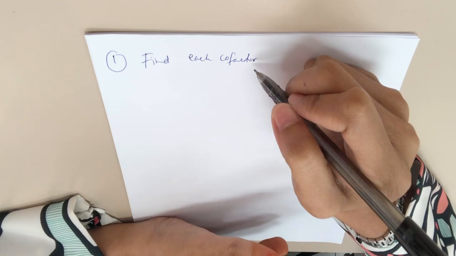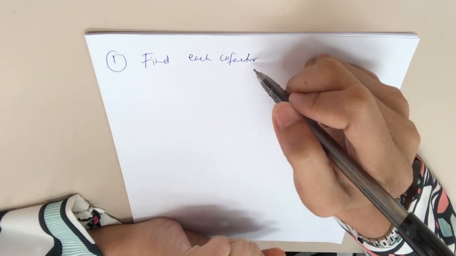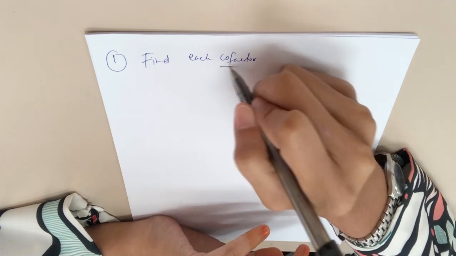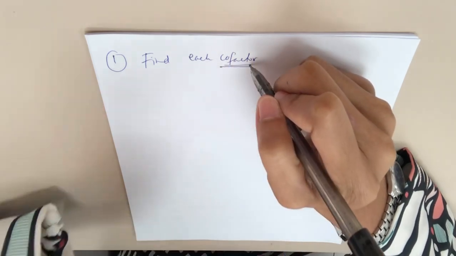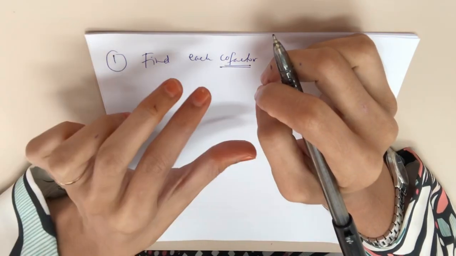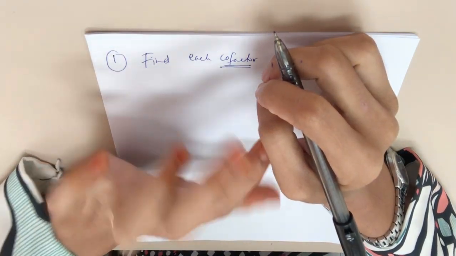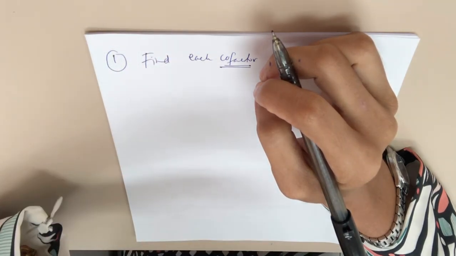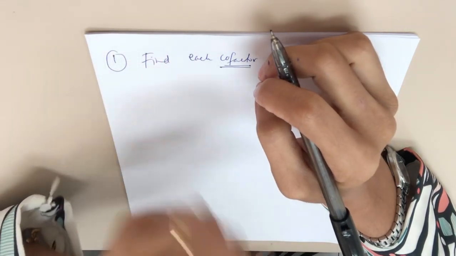Why just cofactor? Do you need to calculate the minor or not? Yes, you still need to calculate the minor, because to get the cofactor you need to calculate the minor first. Even though this step goes directly to cofactor, it does not mean you don't need to calculate the minor. You cannot avoid it.